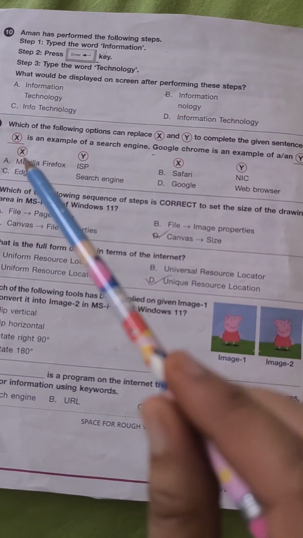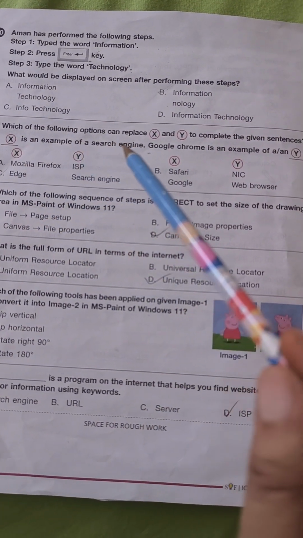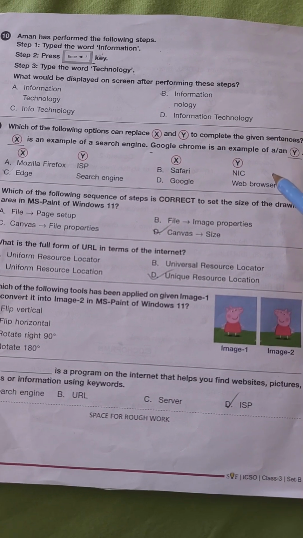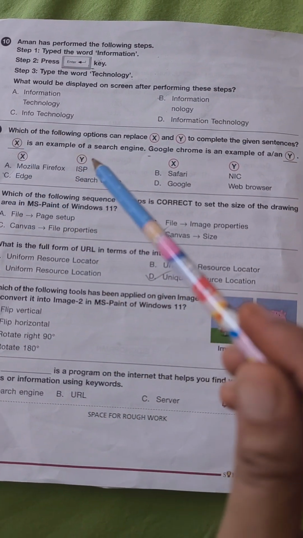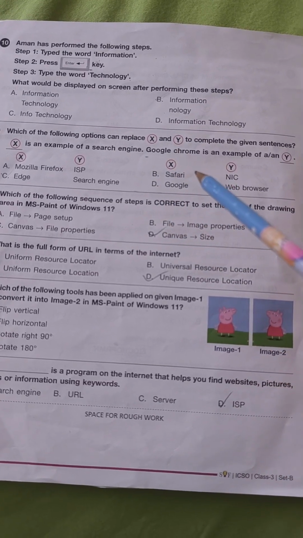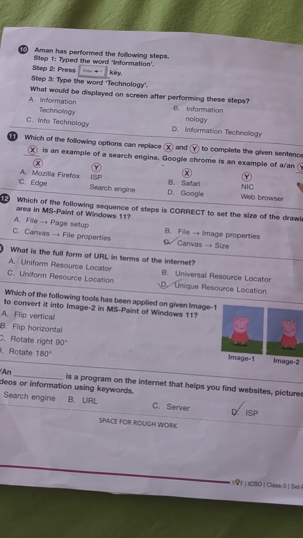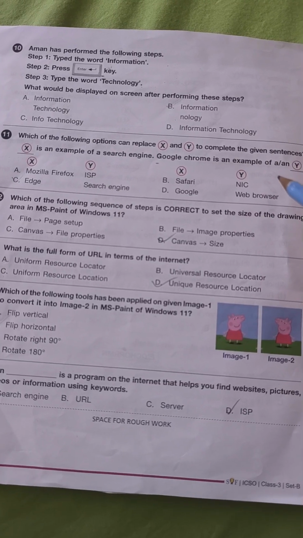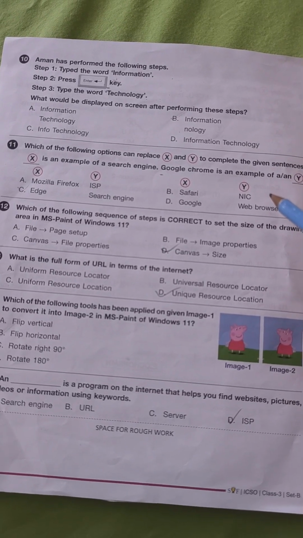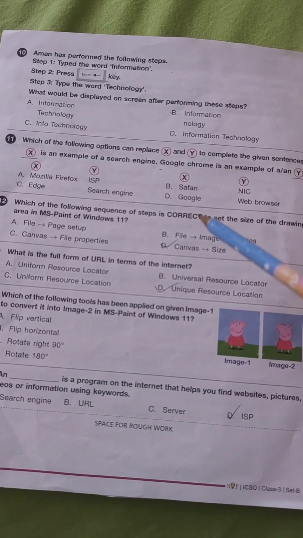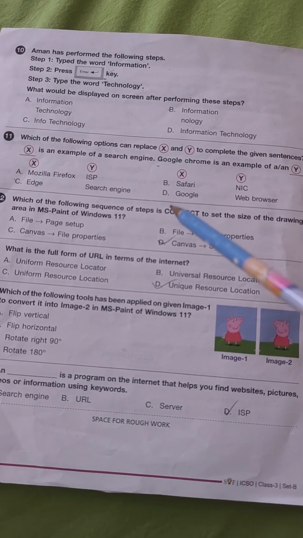Now question number 11, which of the following options can replace X and Y to complete the given sentences? X is an example of search engine. Google Chrome is an example of X and Y. So what is the Y? This is option D, Google web browser, right?